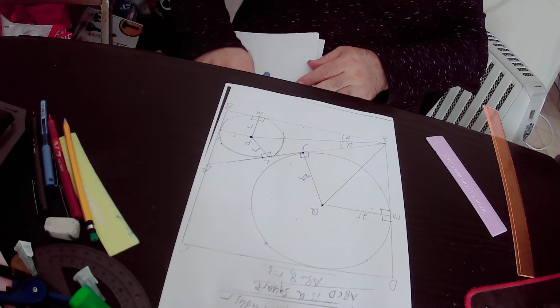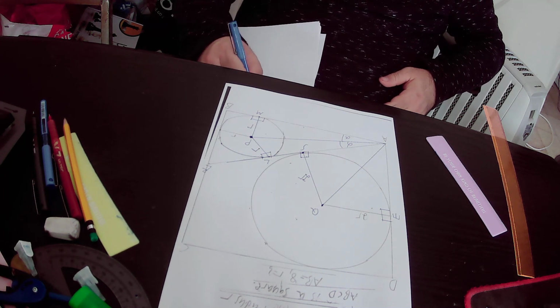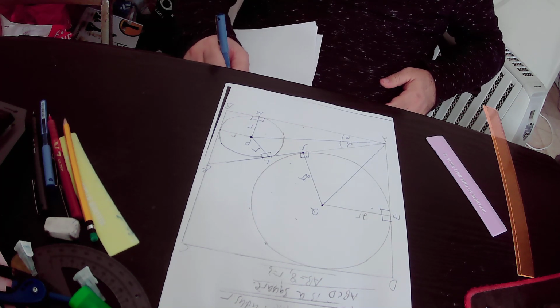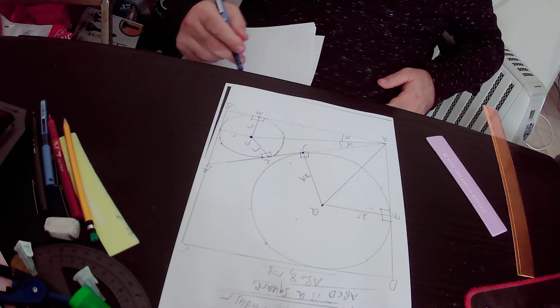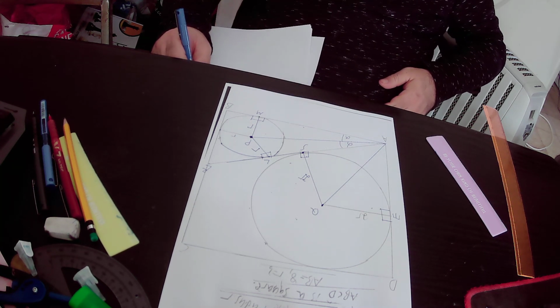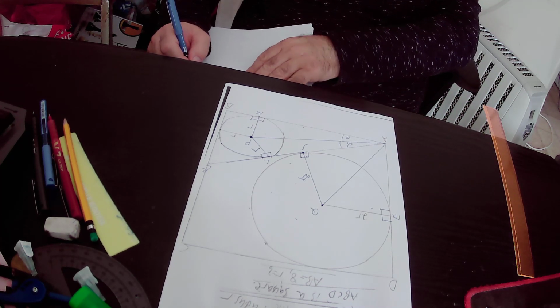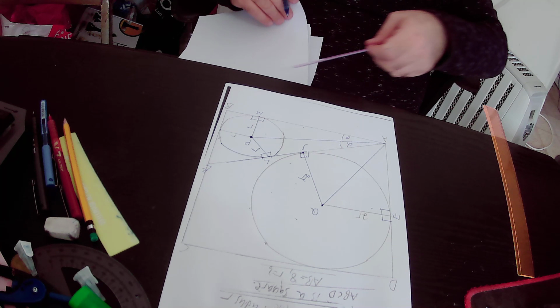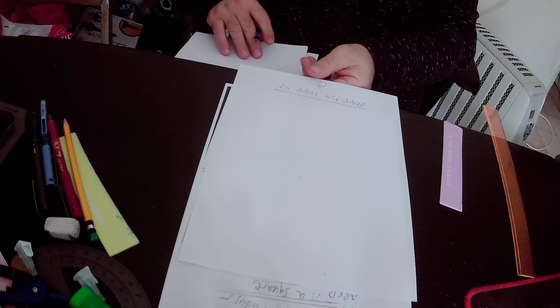Again, we will prove that the right triangle AQS is congruent to the right triangle AQE. I will repeat again: we will prove that the right triangle AQS can go into the right triangle AQE.